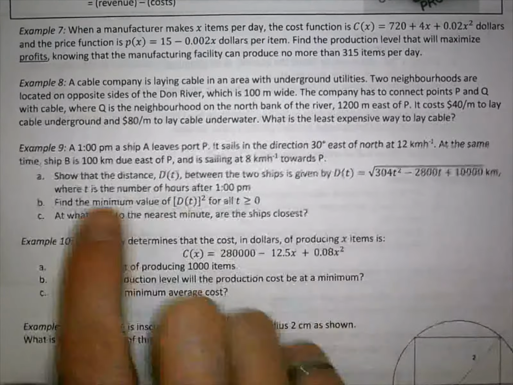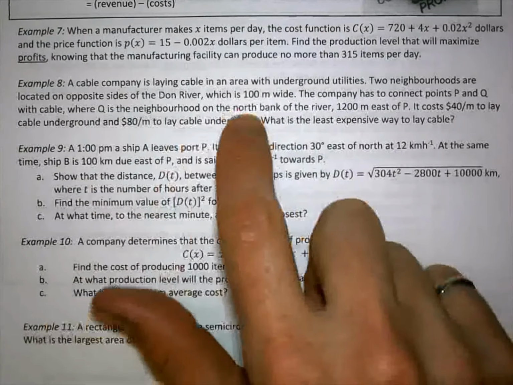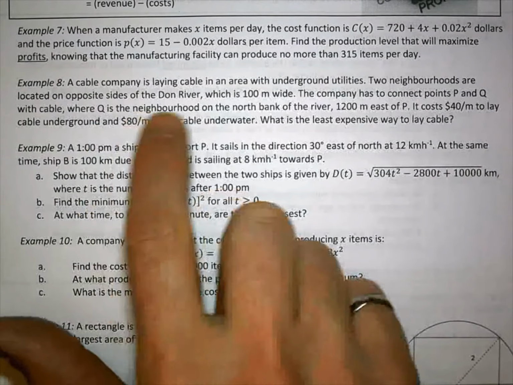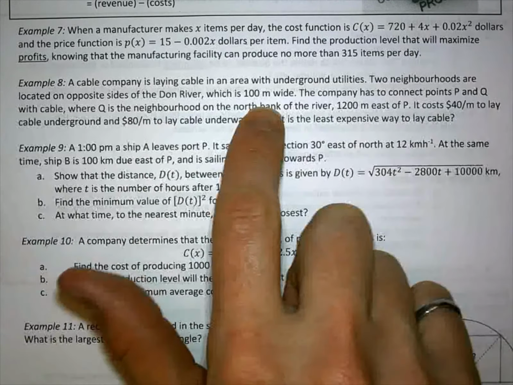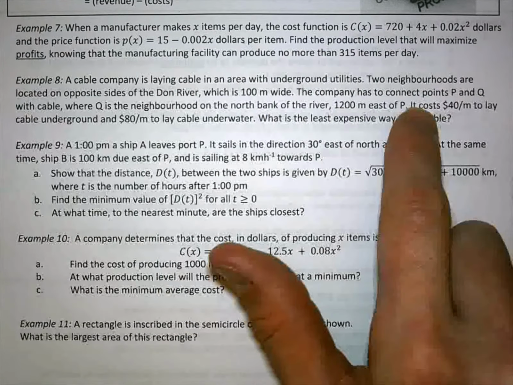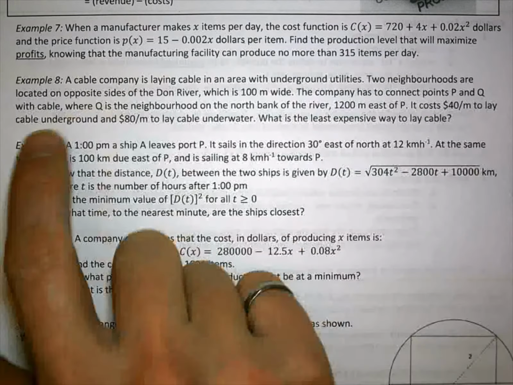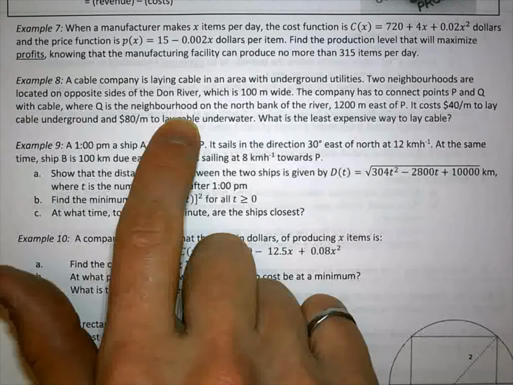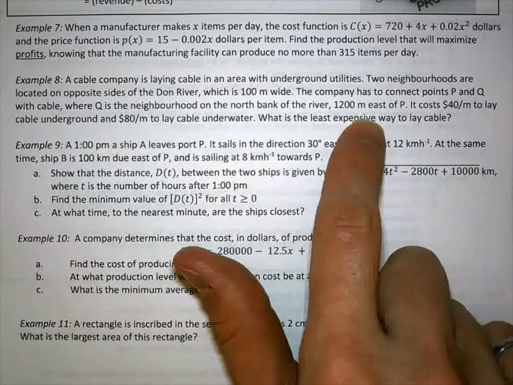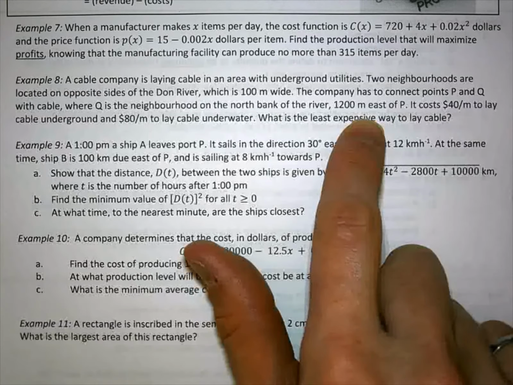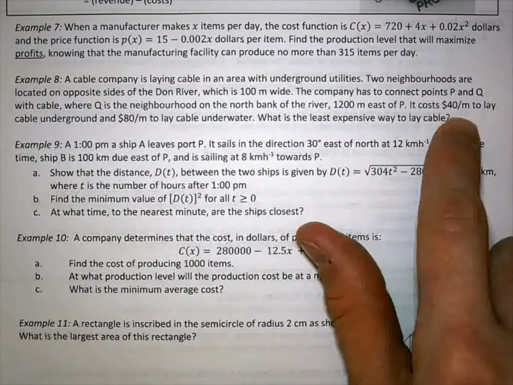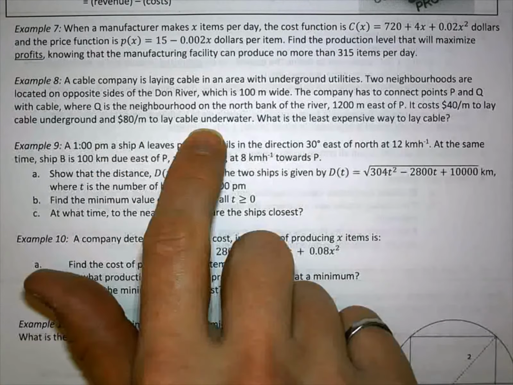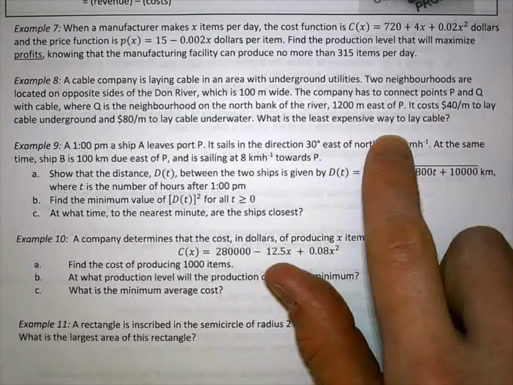A cable company is laying cable in an area with underground utilities. Two neighborhoods are located on opposite sides of the Don River, which is 100 meters wide. The company has to connect points P and Q with cable, where Q is a neighborhood on the north bank, and it's 1,200 meters east of P. It costs $40 per meter to lay cable underground, $80 per meter to lay cable underwater. What is the least expensive way to lay cable?